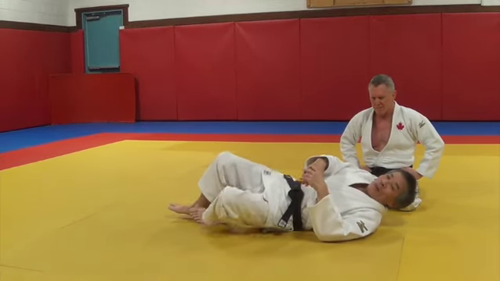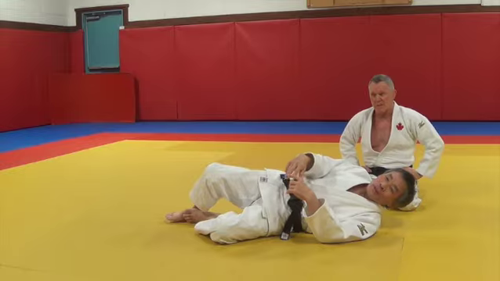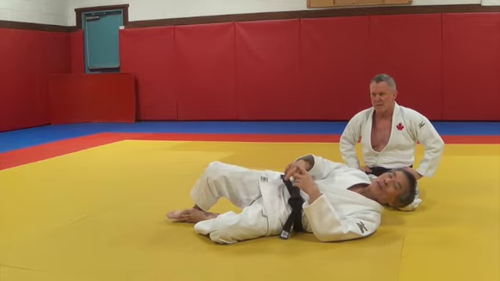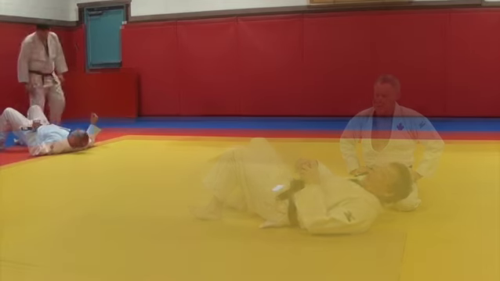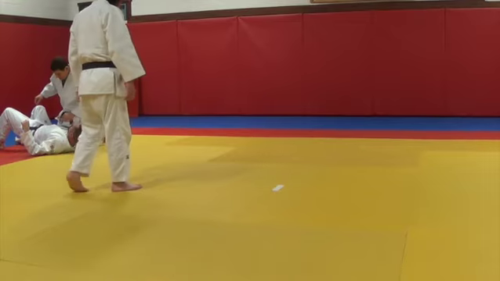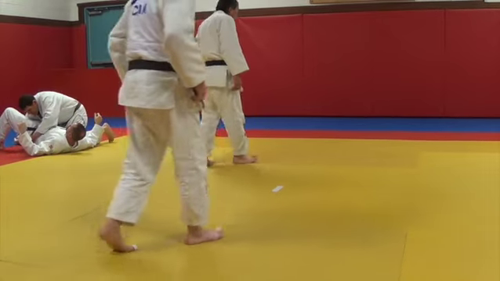Okay, so that's a quick one on the Yoko Shiho. We only have a minute or so on that one. Again, we might have to review that one next time. So number 1 is the head hook. Number 2 is the knee dig. Number 3 is a bridge with a log roll on the shoulder.